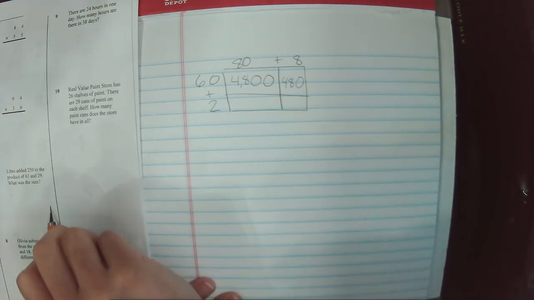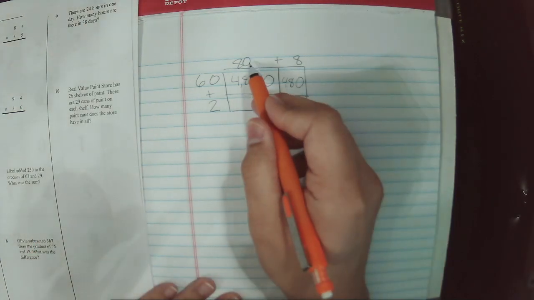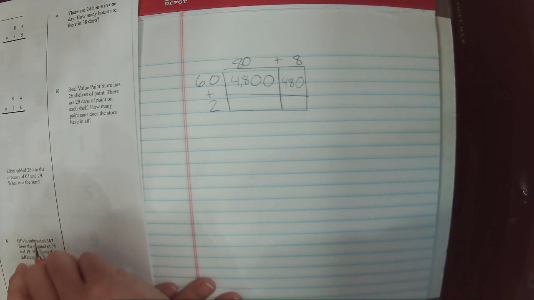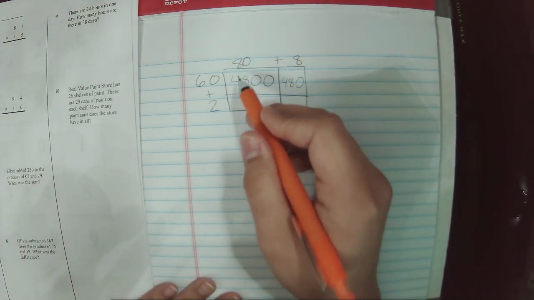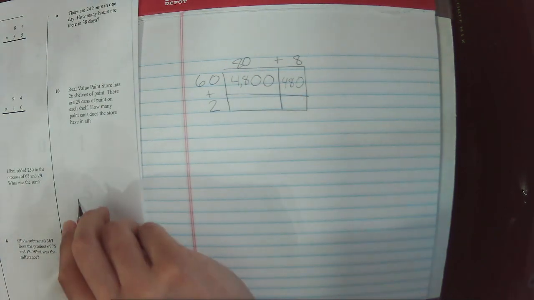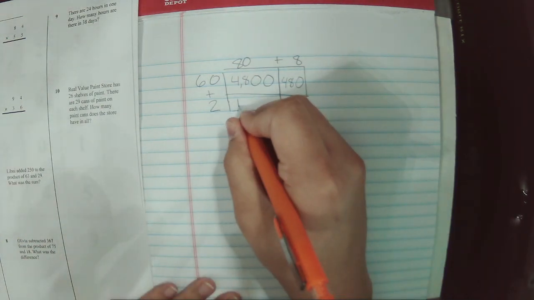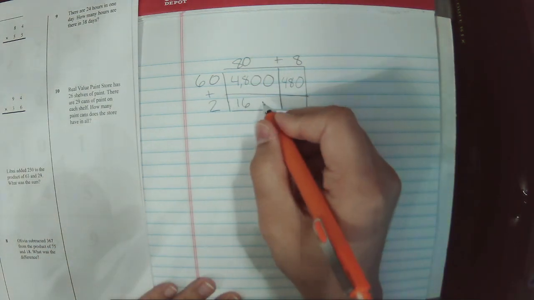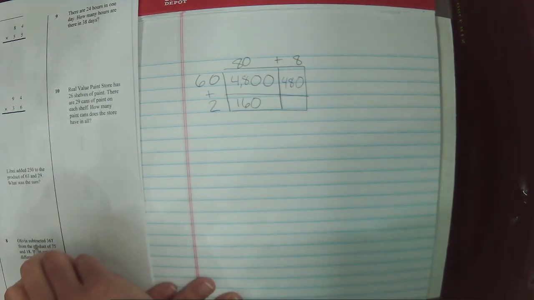2 times 80. 80 has 1 zero I can take away. 2 has none. So I can only take away 1 zero from the 80. That leaves me with 2 times 8. 2 times 8 is 16. Since I took away 1 zero from the 80, I have to put 1 zero back.